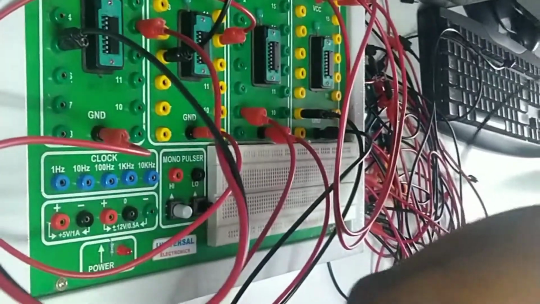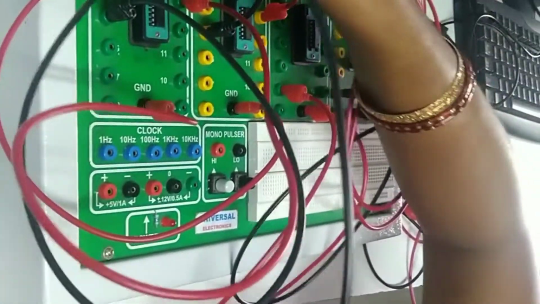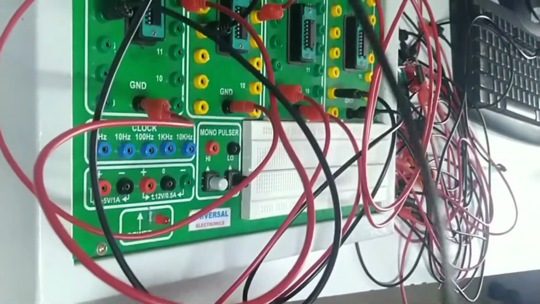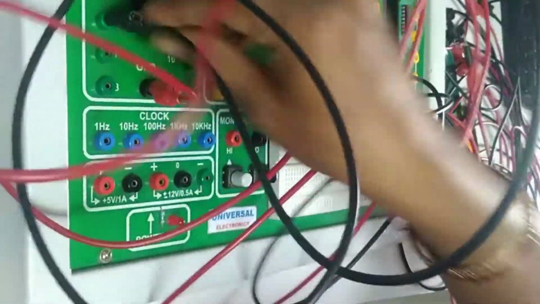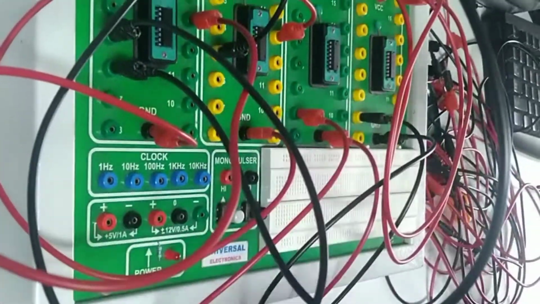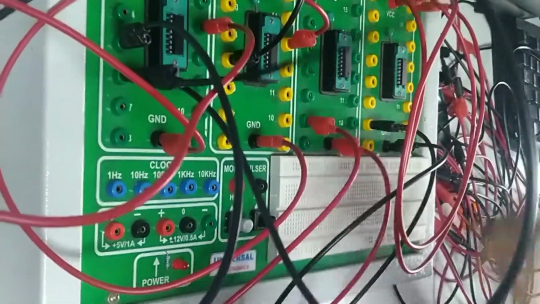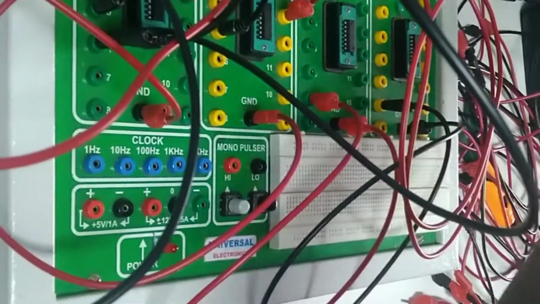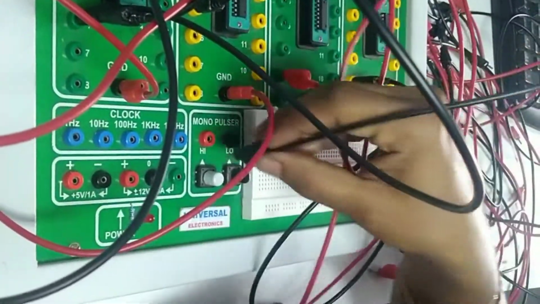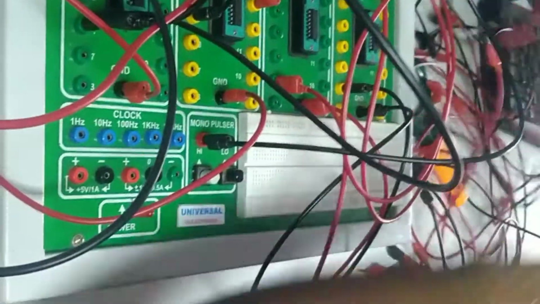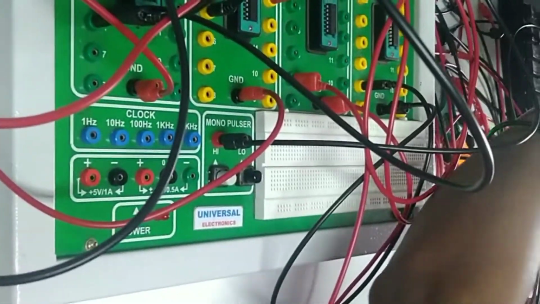Next we go for the clock. Pin number 1 is the clock. It should be connected from pin number 1 to pin number 6. Again from pin number 6 connect to the first clock, and I have to connect these to the external clock. You take pin number 1 and connect it to the external clock. Clock is over. Now you go for the preset and clear.